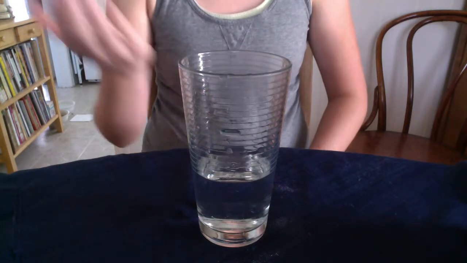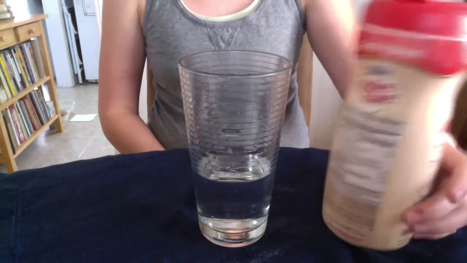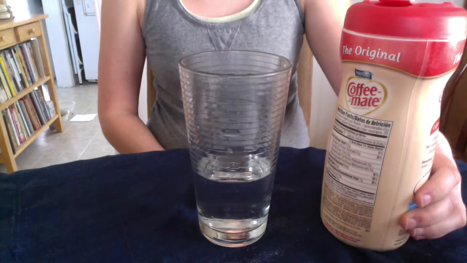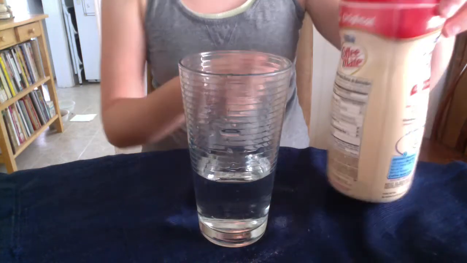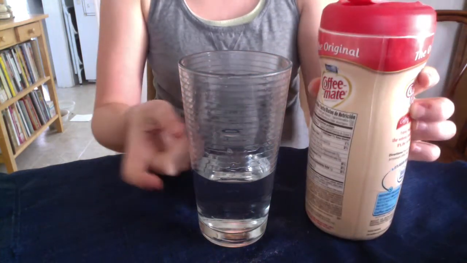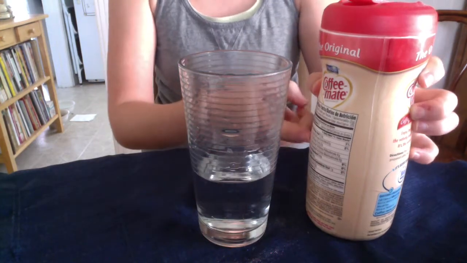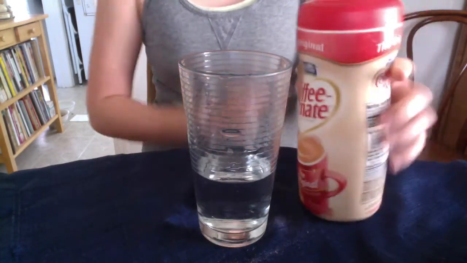To demonstrate how diffusion works, I'm going to use this glass of water and this coffee mate. Okay, so here we have a clean, clear glass of water, and here we have the coffee mate. Now we're going to pour the coffee mate into the water. This coffee mate is our solute, and this is our solvent. So that means that the solute is going to be dissolved by the solvent.